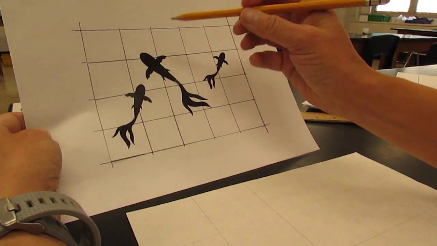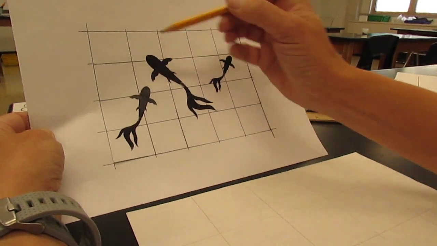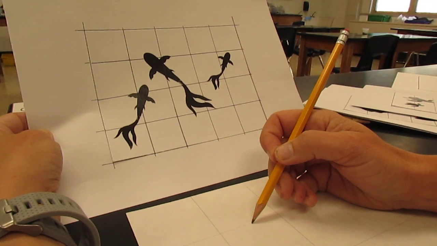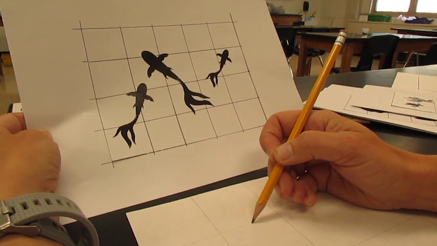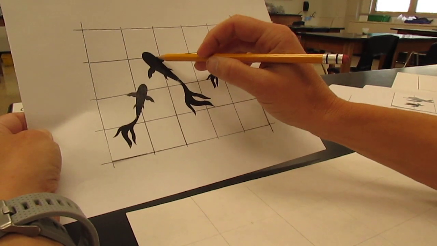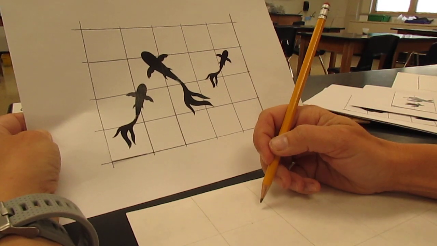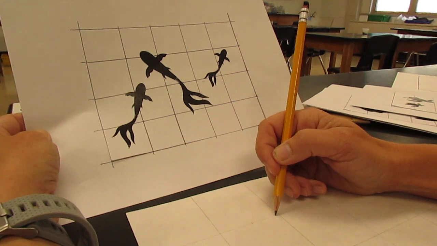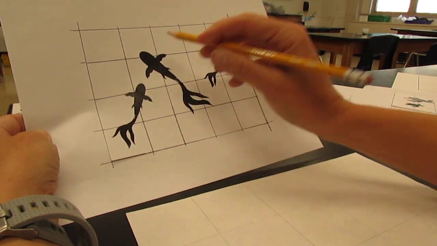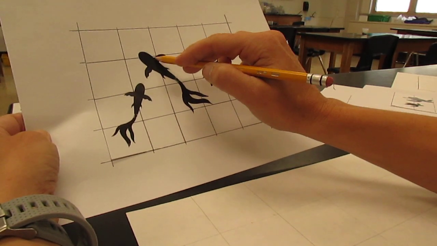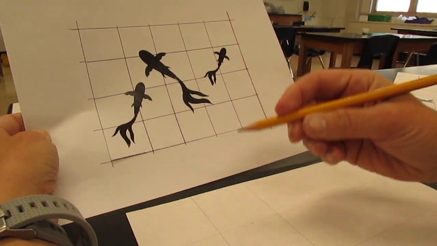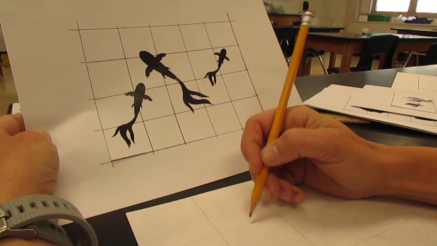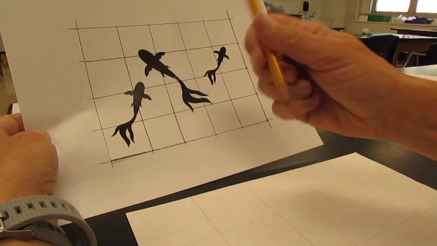So what I'm going to be able to see is that my fish comes in about halfway through the grid, and then it comes out the other side right here. So I'm going to know that this whole part of the fish right here is located on the second one over.